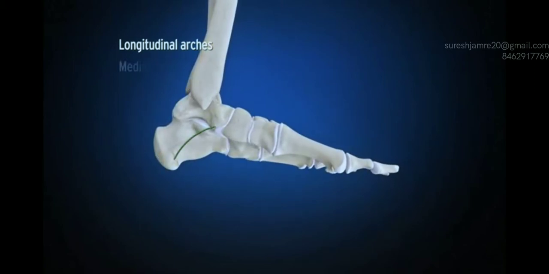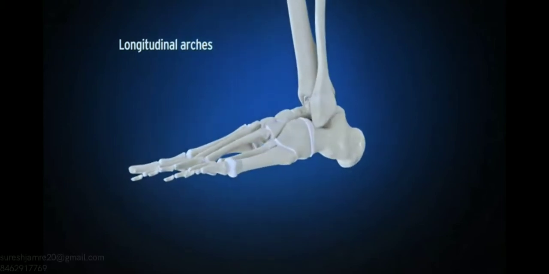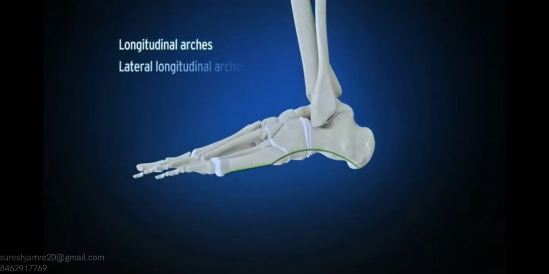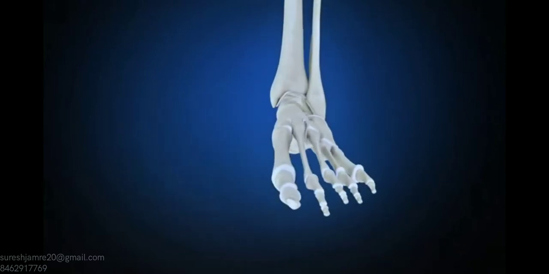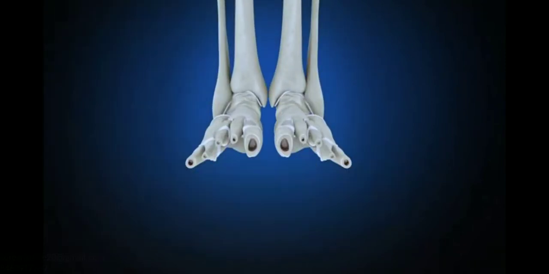Longitudinal arches include medial and lateral longitudinal arches, and the transverse arch.